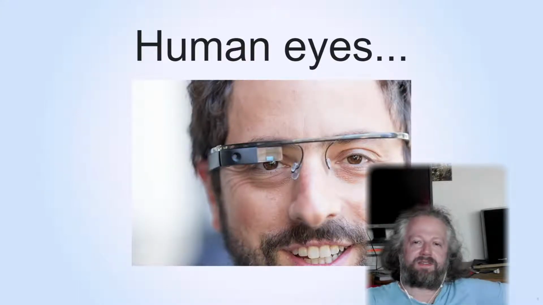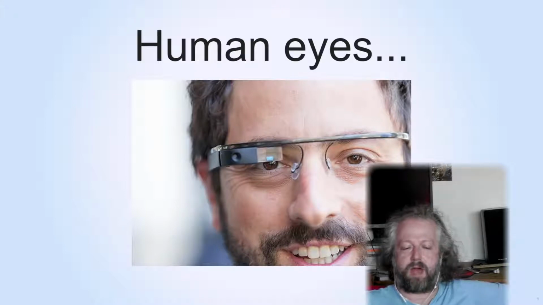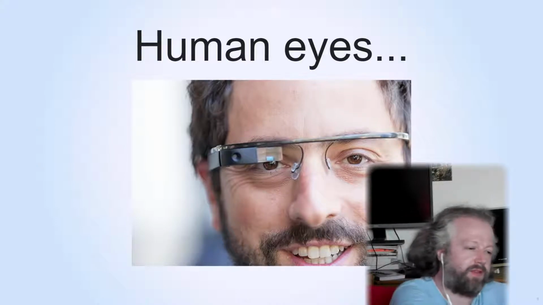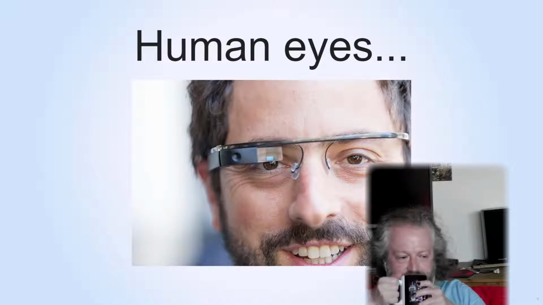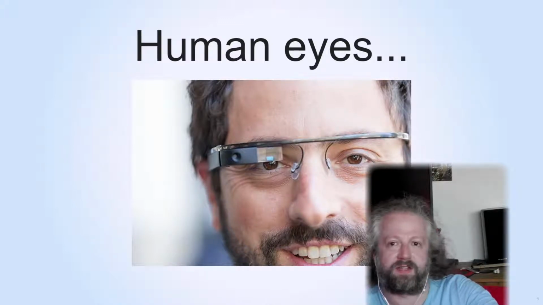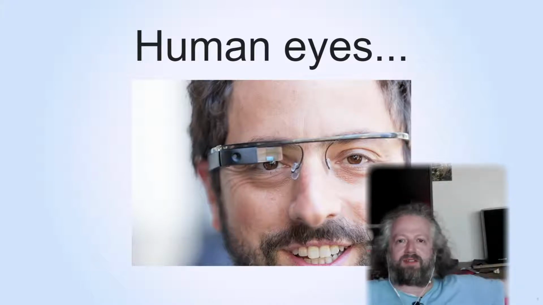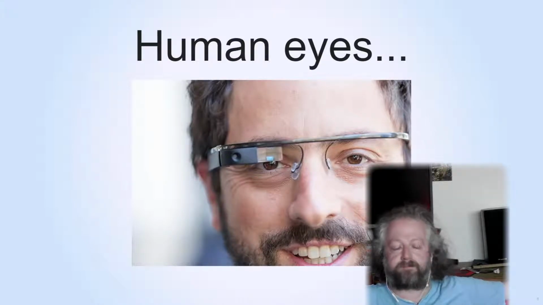And the other thing, there's a mistake people make when trying to evaluate their setup is humans use their eyes to communicate a lot more than you might imagine. This is a picture of Google Glass. This was a piece of technology that launched, I think, about 10 years ago, that failed entirely, not because of any technical reasons, or no big technical reasons.